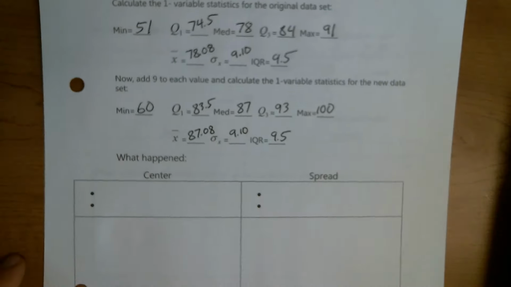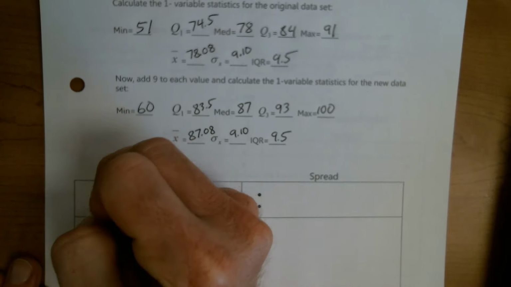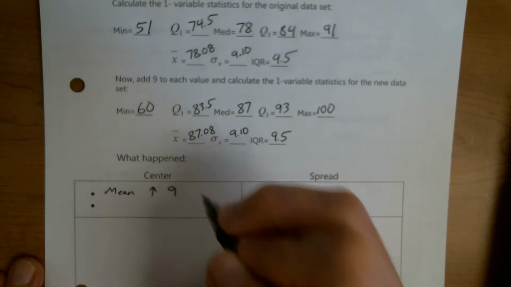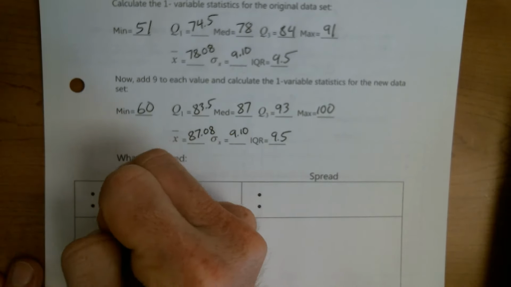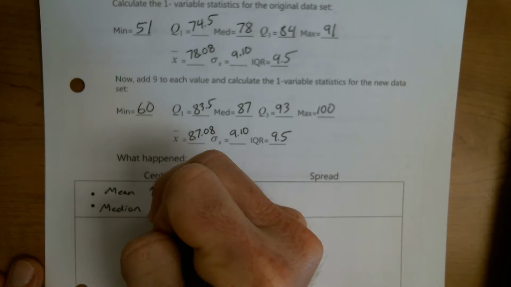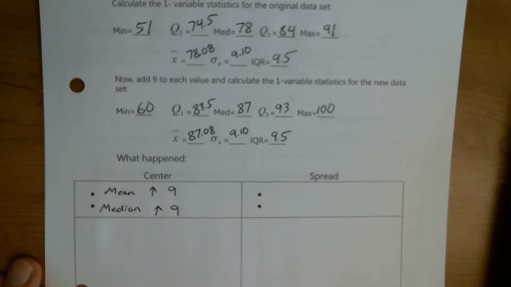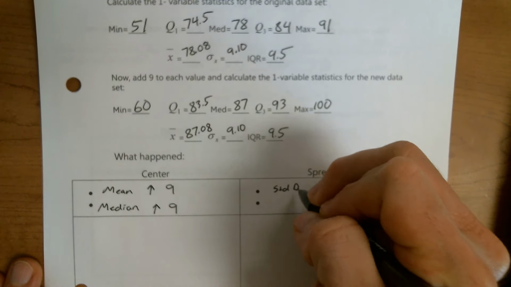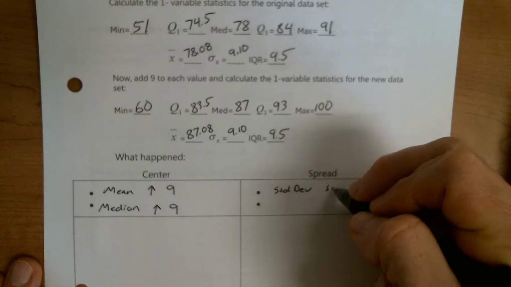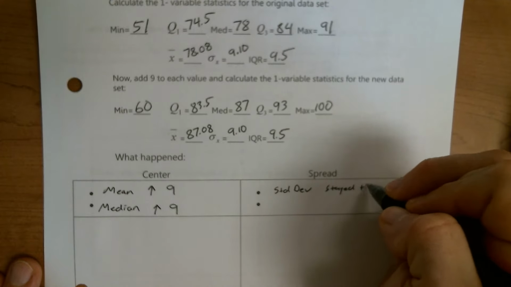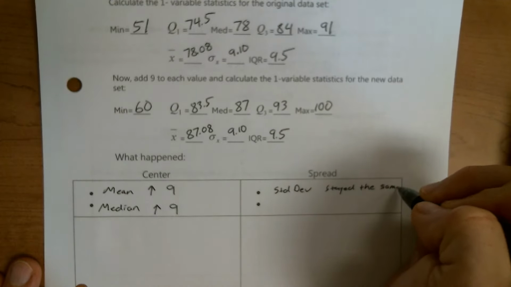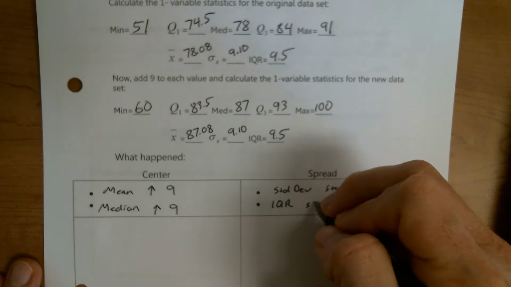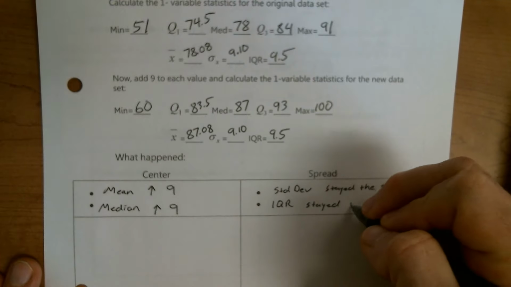So down here in the what happened, we're going to say the mean went up by 9. The median went up by 9. And the spread, so our standard deviation, stayed the same. And our IQR also stayed the same.